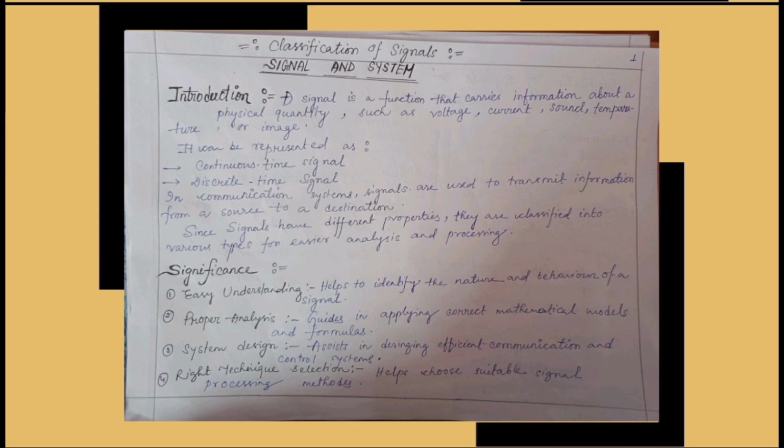Introduction to signals. A signal is basically a physical quantity that carries information like voltage, current, sound, temperature, or even images. We can represent a signal as either a continuous time signal or a discrete time signal. In communication systems, signals are used to transmit information from a source to a destination.